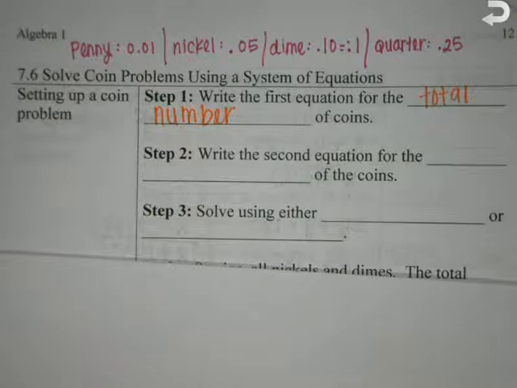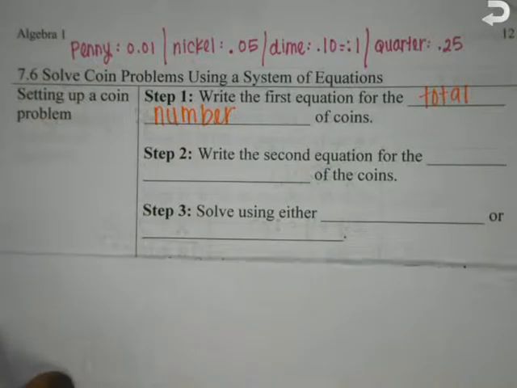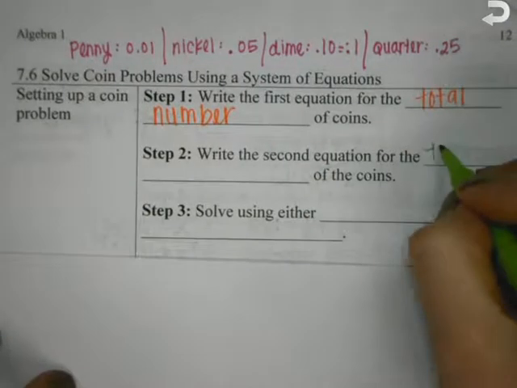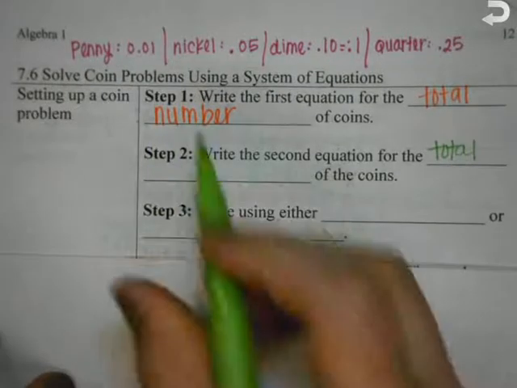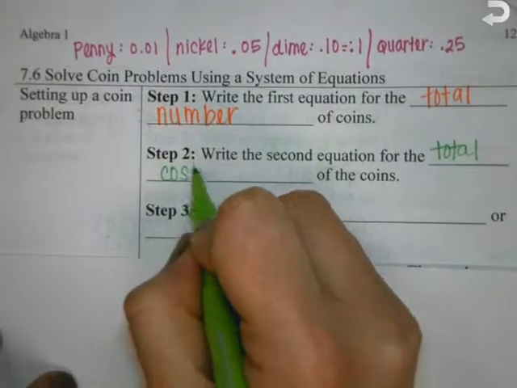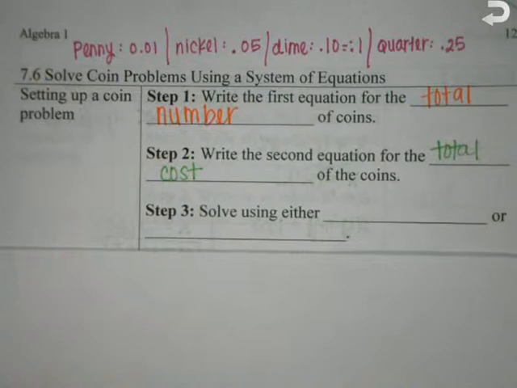Step 2, our second equation is going to be for the total cost of the coins. Let's use cost. So it's going to have to do with what each coin is worth. Okay? And then that's going to give us 2 equations.